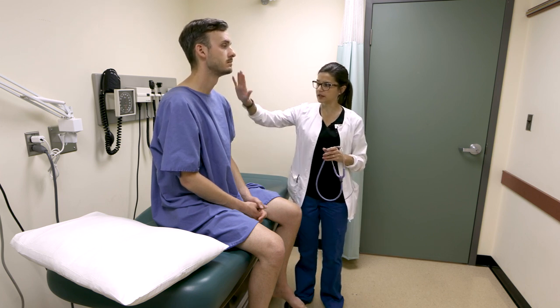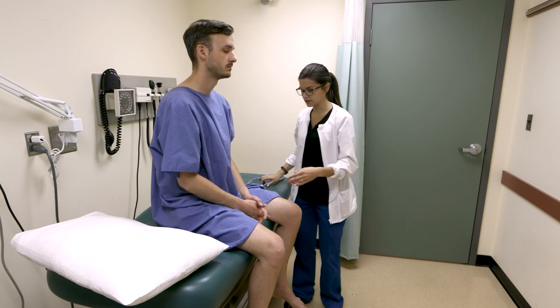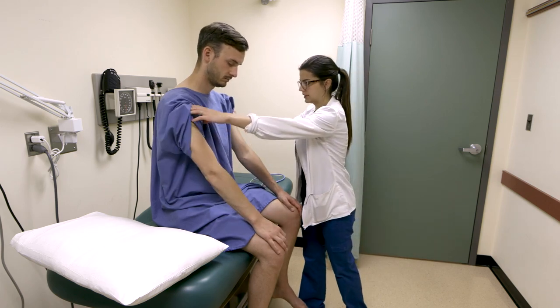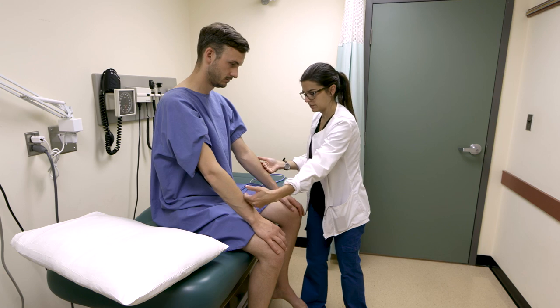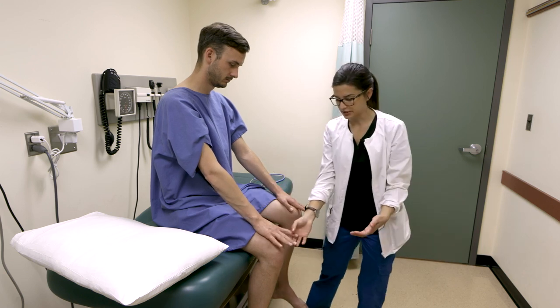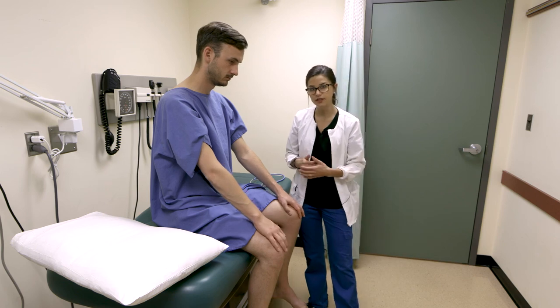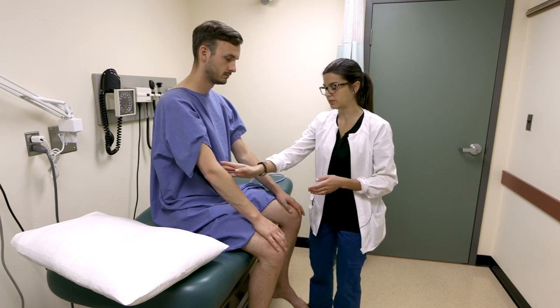So that's starting from the top, going down. We'll look at maybe his arms next, seeing the hair distribution, the color, the warmth, the circulation. And to check circulation, we can do some cap refill checking. So you want it to be less than 2 seconds normally. We can check pulses here.